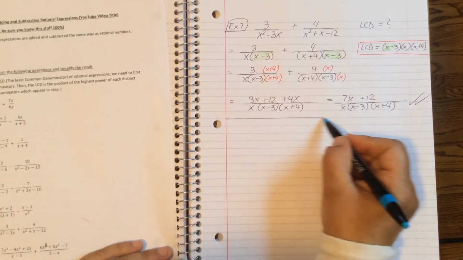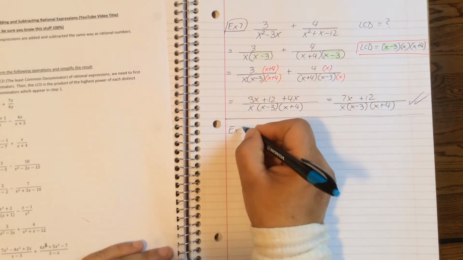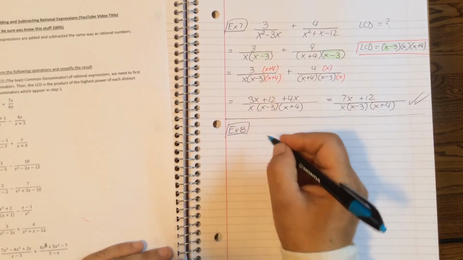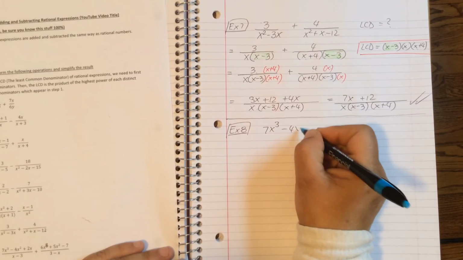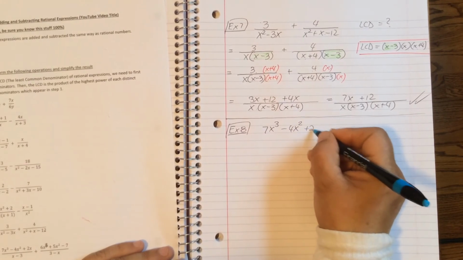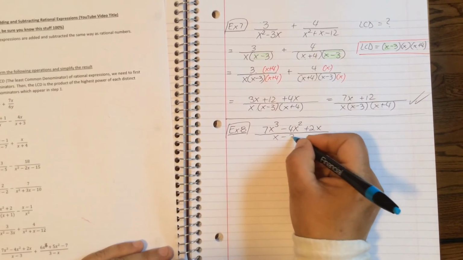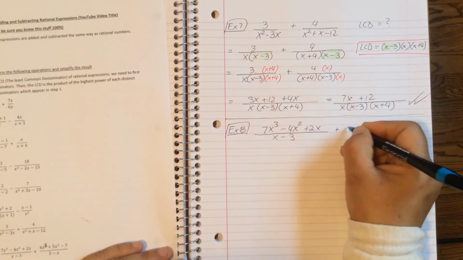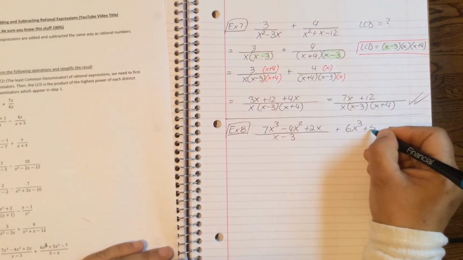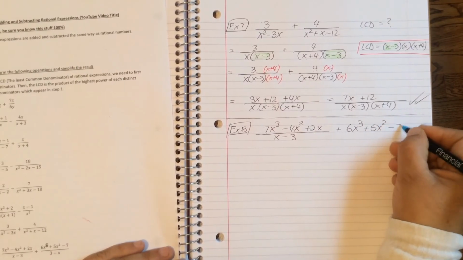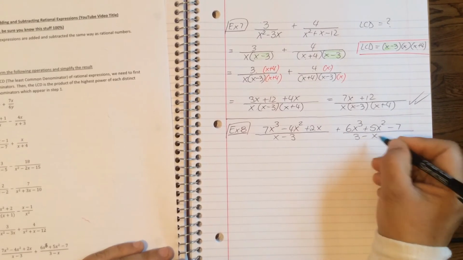And the last example is example 8. We have 7x to the third minus 4x squared plus 2x over x minus 3 plus 6x to the third plus 5x squared minus 7 over 3 minus x.